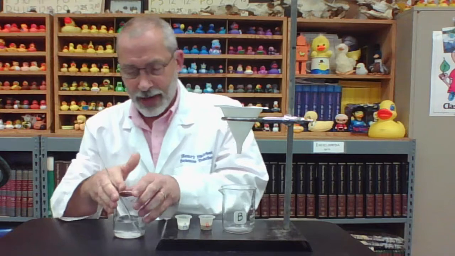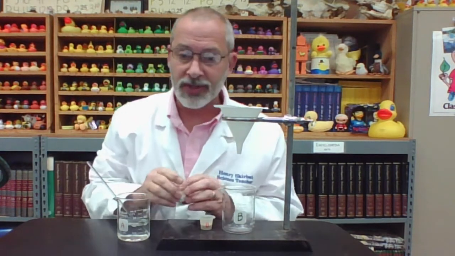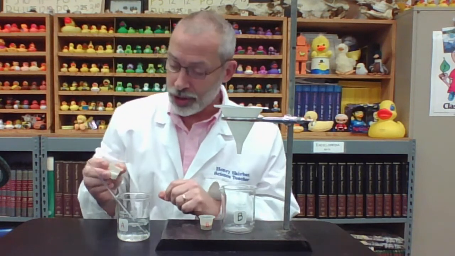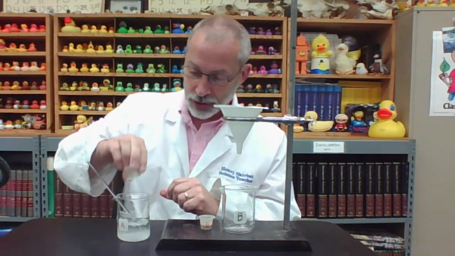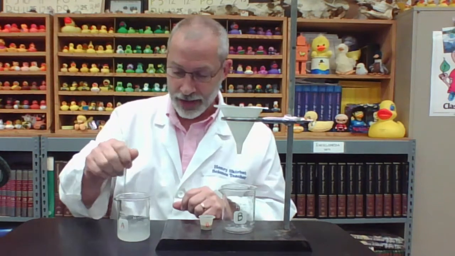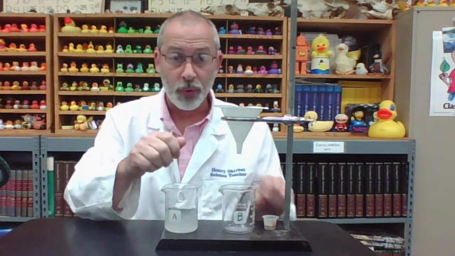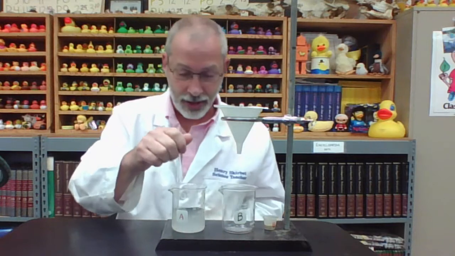The next step asks us to do the following. It says, please add 2 cubic centimeters of salt, sodium chloride, into the water, stir, and note your observations. So I have already pre-measured the salt. I have placed it into our beaker and am now stirring it, as you can see. And notice what is happening as I stir the salt into the water. I think you can see it pretty well there.